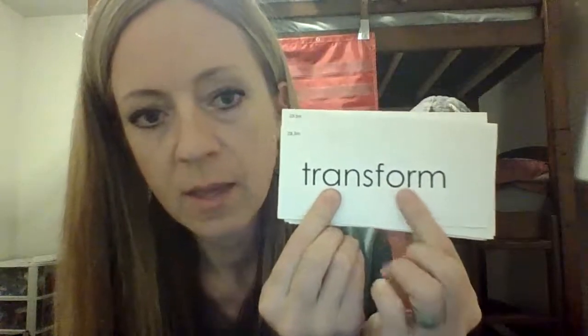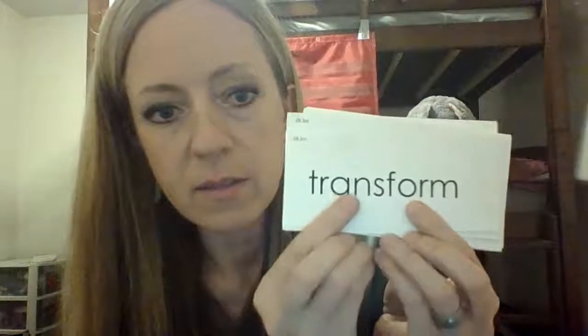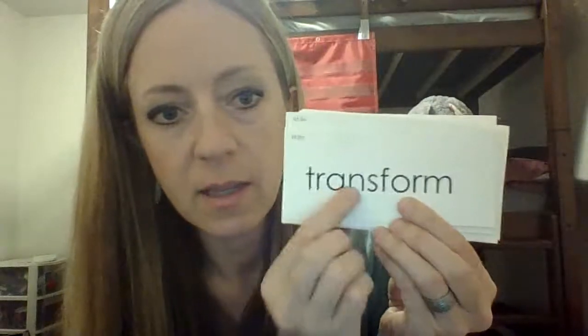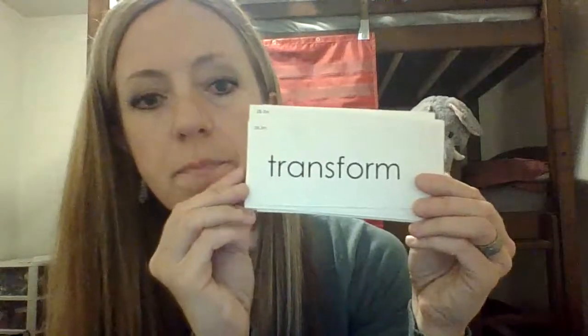Okay, there's a vowel-r. And 1, 2, 3 consonants. Oh my heavens. NS typically stays together. That's tricky, but I'd split it like that. Trans, because that's a closed syllable, right? OR syllable or vowel-r syllable. Form, transform.